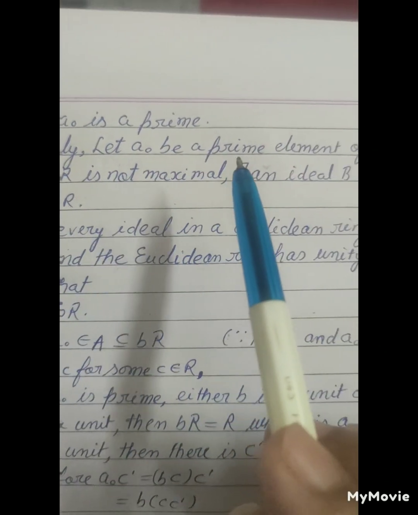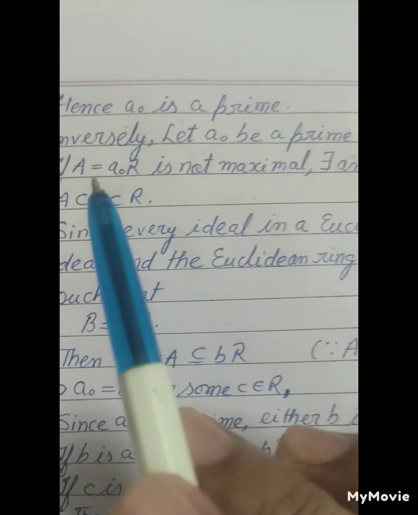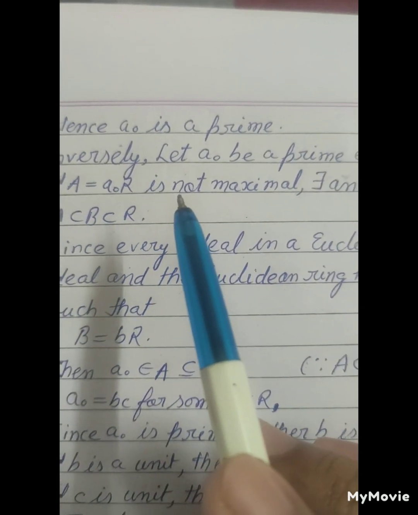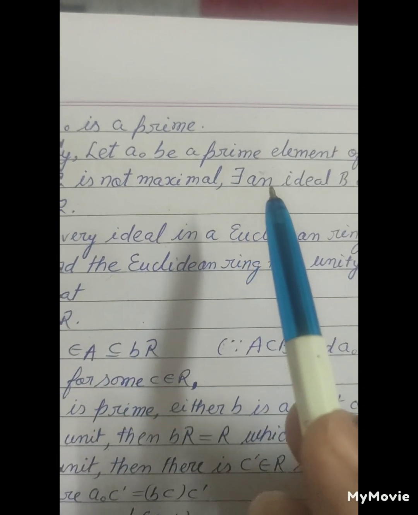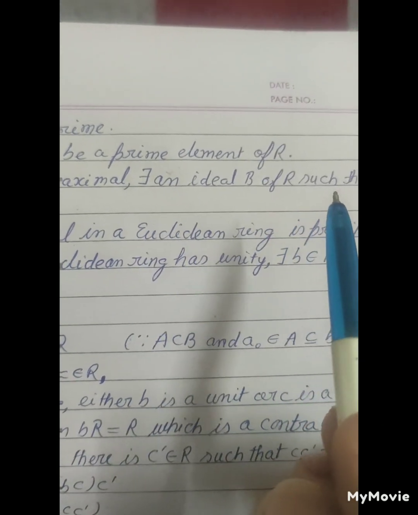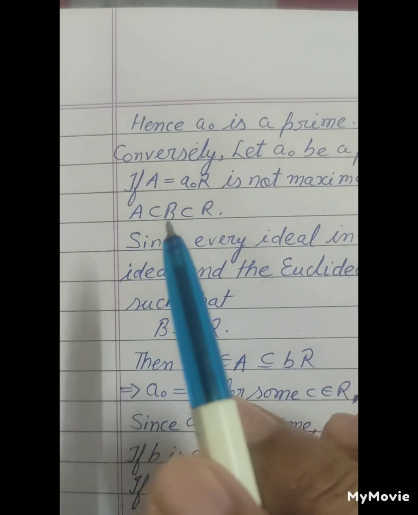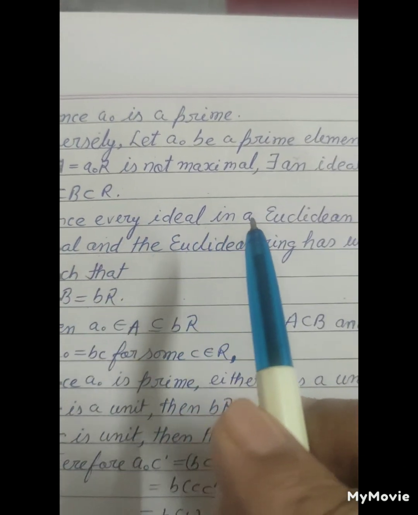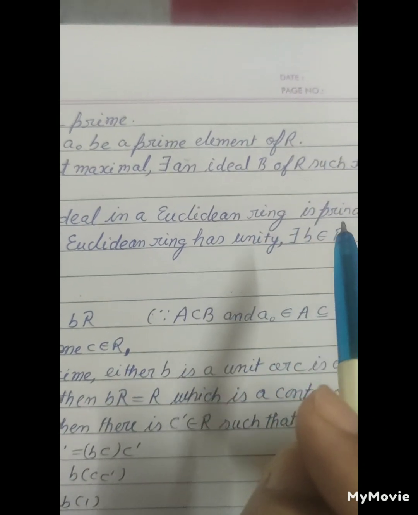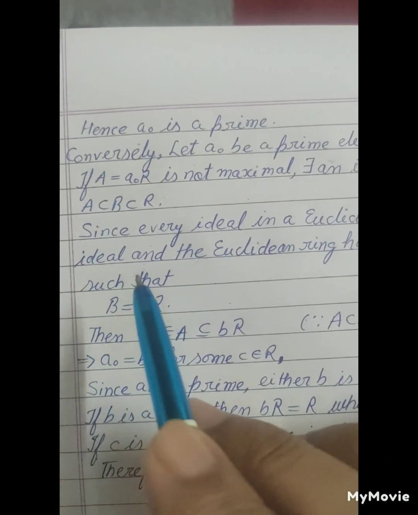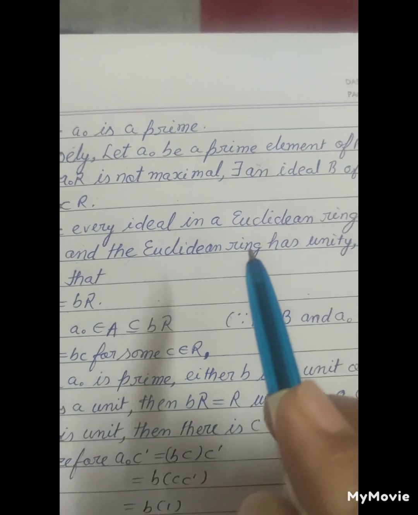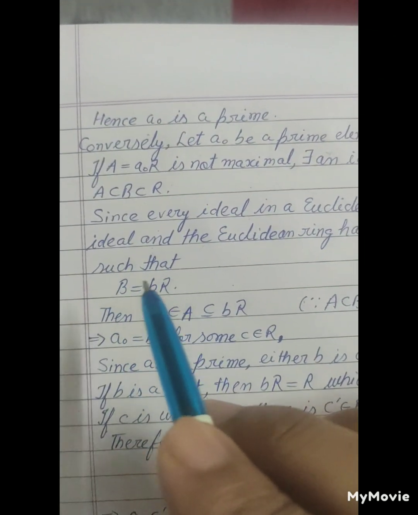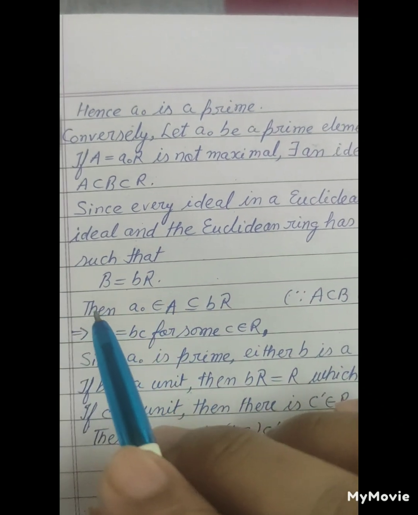Conversely, let a0 be a prime element of R. If A equals a0R is not a maximal ideal, there exists an ideal B of R such that A is a proper subset of B, which is a proper subset of R. Since every ideal of a Euclidean ring is a principal ideal and the Euclidean ring has unity, there exists b belongs to B such that B equals bR.